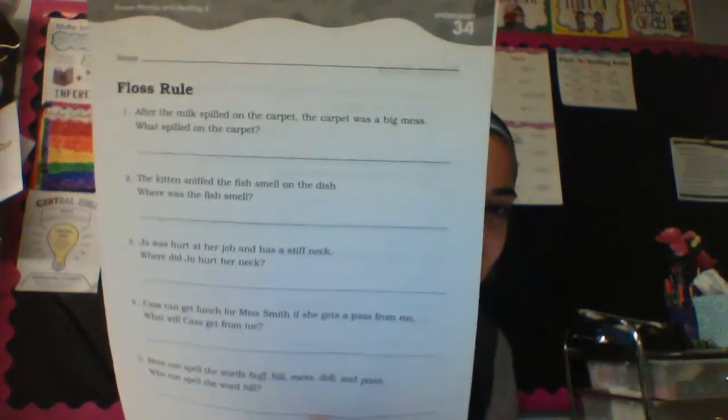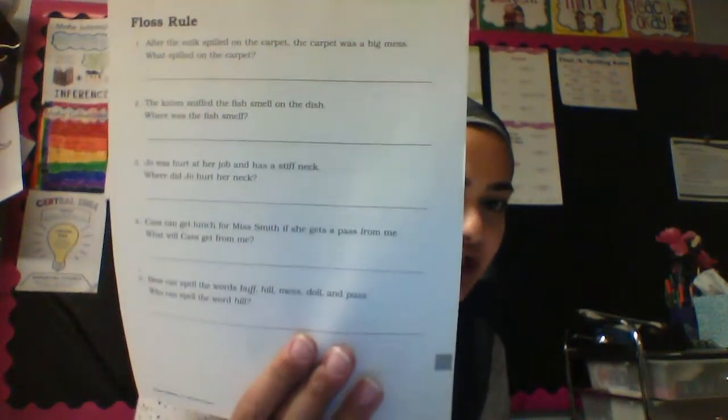Okay. All right. Now, when you're done, you're going to get your worksheet 34 and homework 34. After the milk spilled on the carpet was a big mess. What spilled on the carpet? You have to write down what spilled on the carpet. What spilled on the carpet? The milk. Okay, so it's very easy. It's just little phrases, and then you have to answer the question about the phrase.